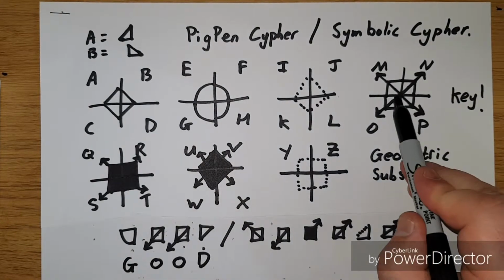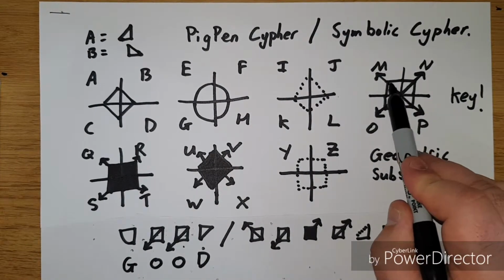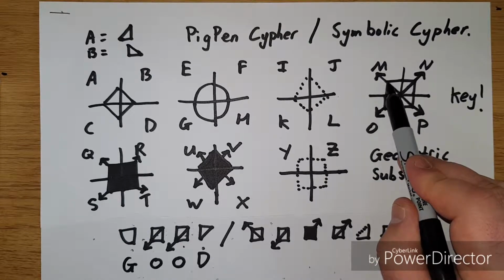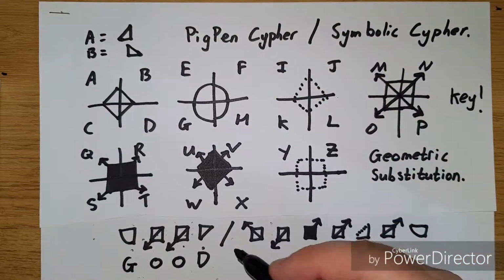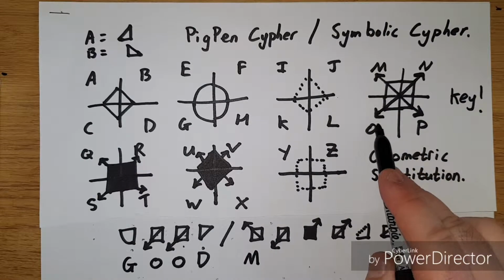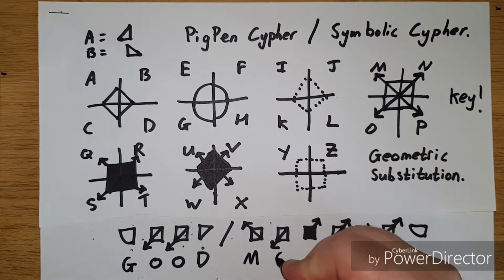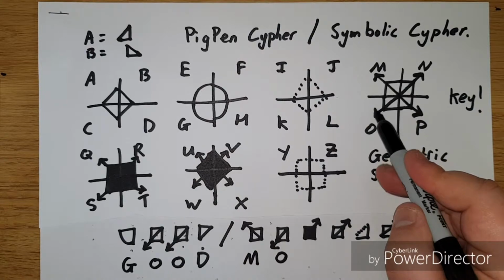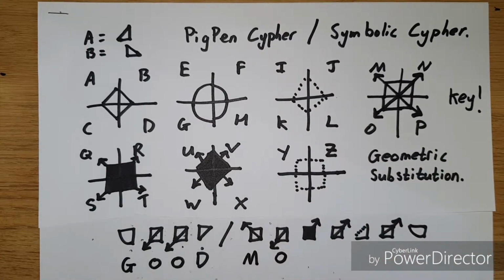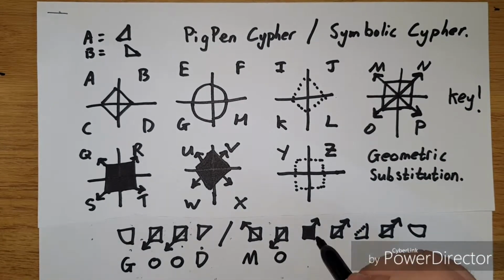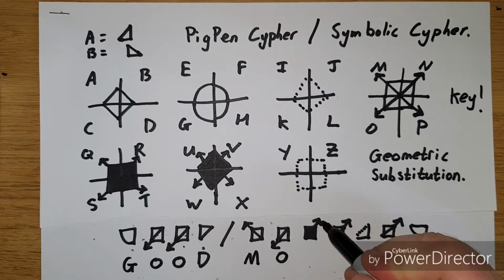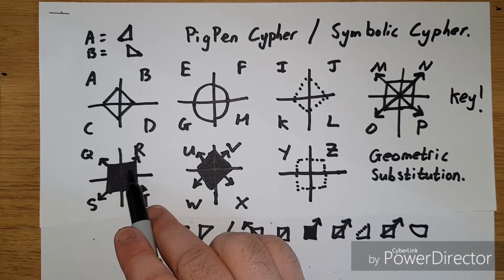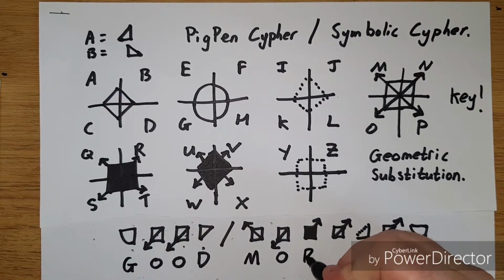And then if we go to M, we can see it's a square with a diagonal line and then an arrow to the top left hand corner. So that's M. And then same again, O would be here, because we have a square with a line through and an arrow going to the bottom left hand corner. And then it appears to be a square which is coloured in with an arrow in the top right hand corner. So we know it would be R, so M-O-R.